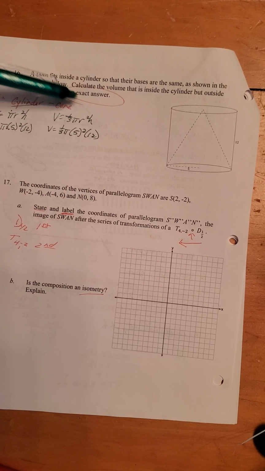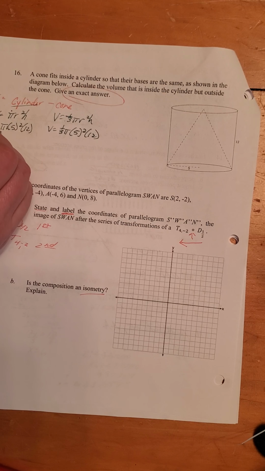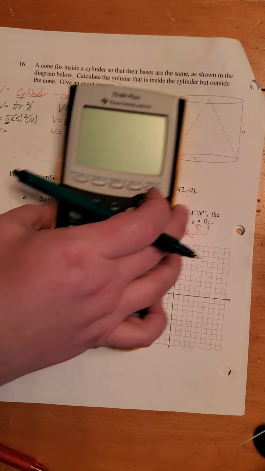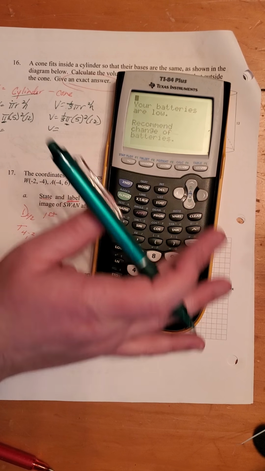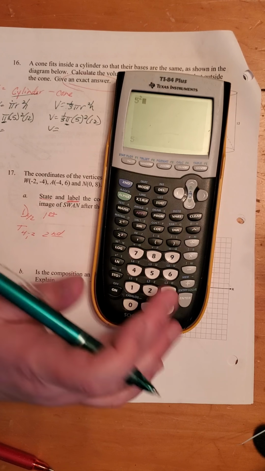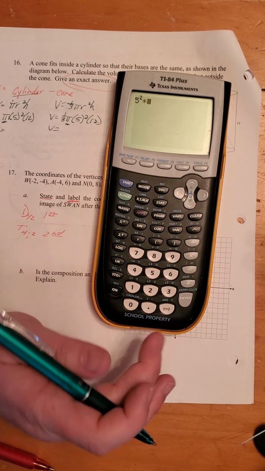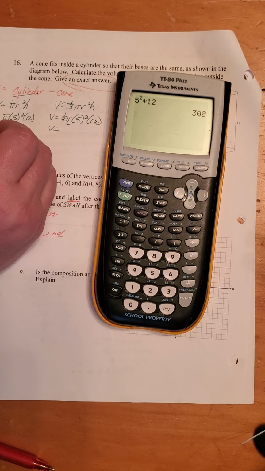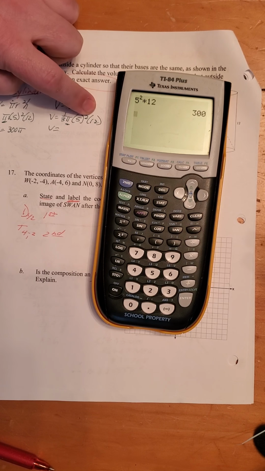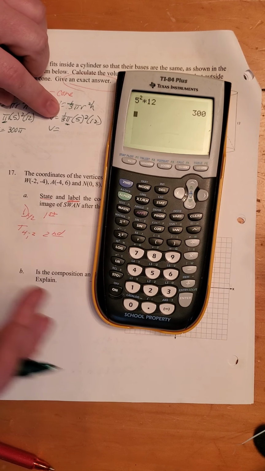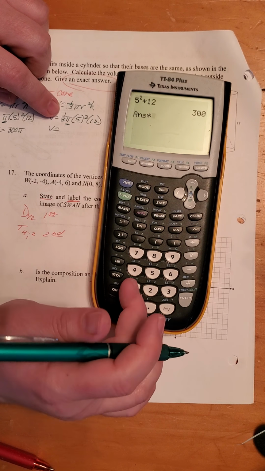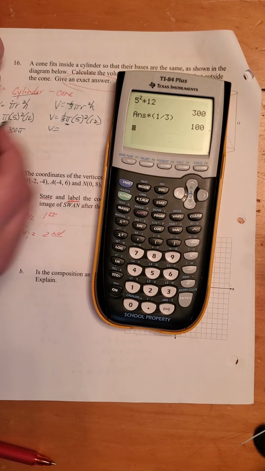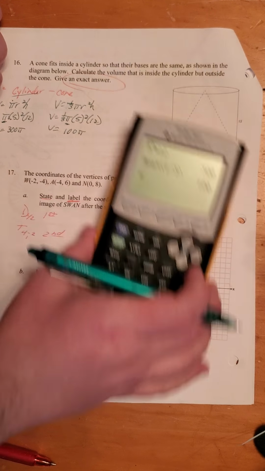We want an exact answer, so that means everything is going into my calculator except pi. So for the cylinder volume, I'm going to put in 5 squared, which you can just do 5 times 5, which you probably already know, times 12. So I get 300 pi. Notice I've got 5 squared times 12 here, right? The only other thing I have is 1/3, so I'm just going to take that number and multiply it by 1/3, or divide by 3, and I get 100. So this one's 100 pi.